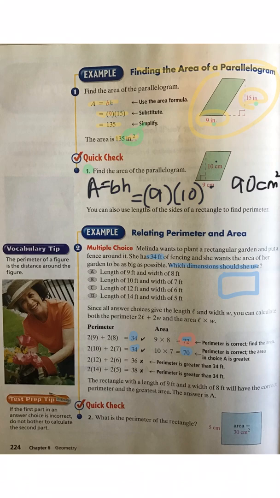C, the length of 12 feet and the width of 6 feet. 2 times 12 is 24, plus 2 times 6 is 12 equals 36. She does not have 36 feet of fencing. She only has 34. So that's not going to work.